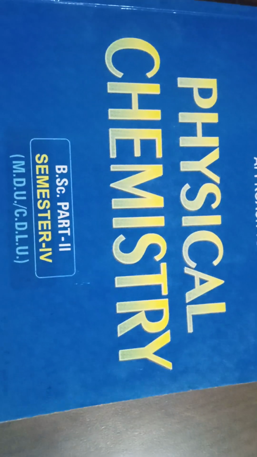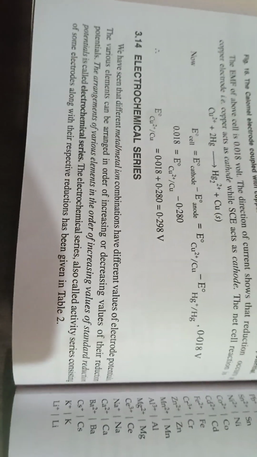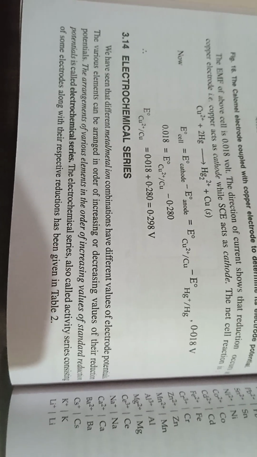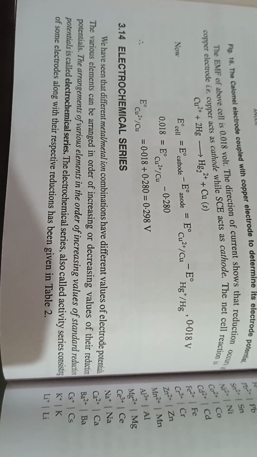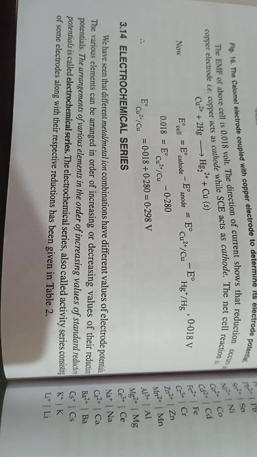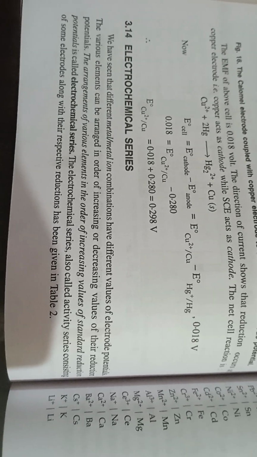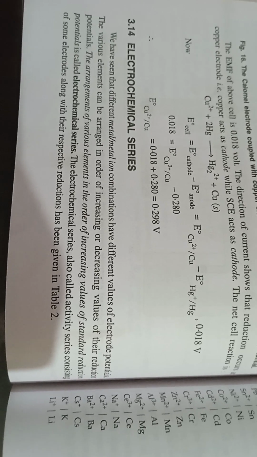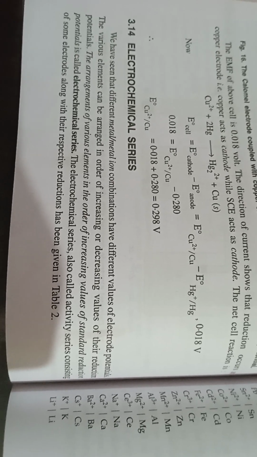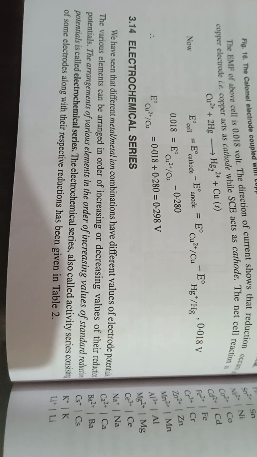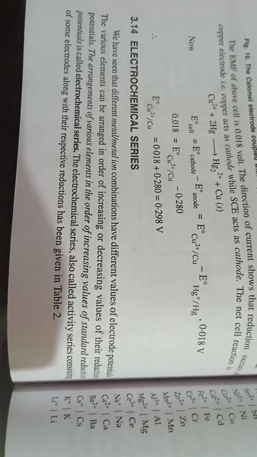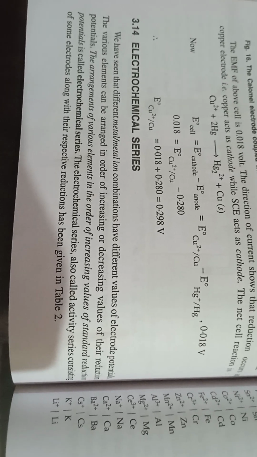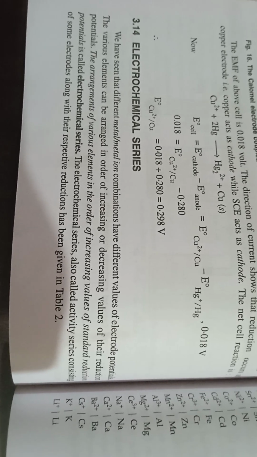Today I read the topic Electrochemical series of physical chemistry. We have seen that different metal ion combinations have different values of electrode potentials. The various elements can be arranged in order of increasing or decreasing value of their reduction potential. The arrangement of various elements in the order of increasing value of standard reduction potential is called electrochemical series.